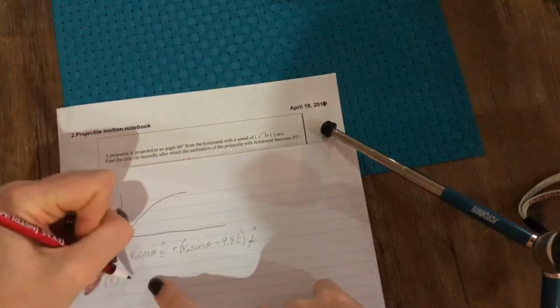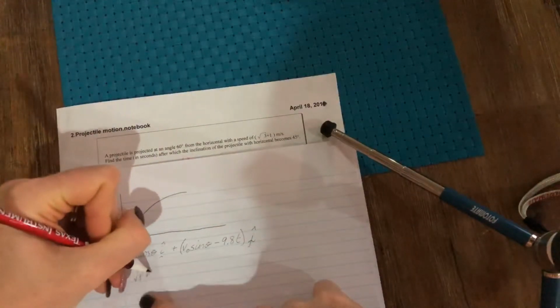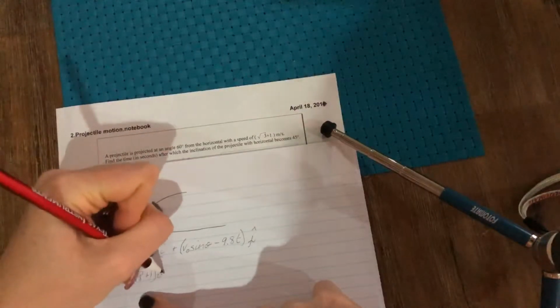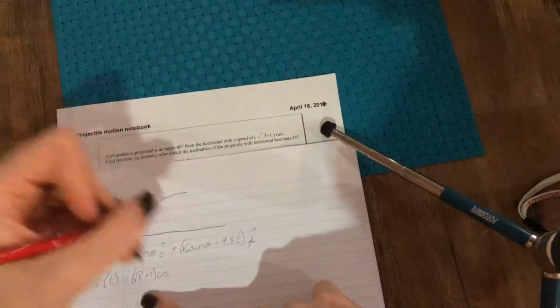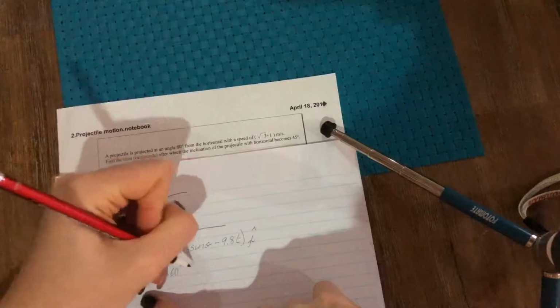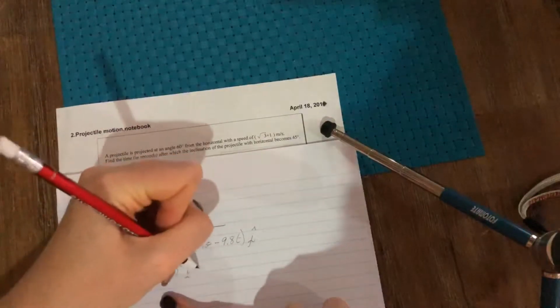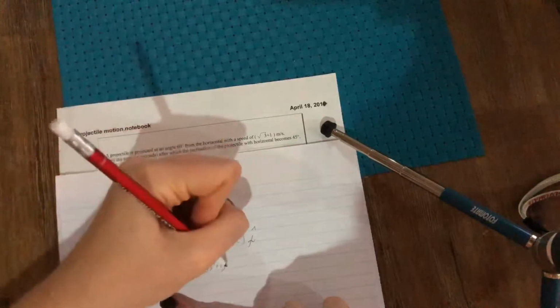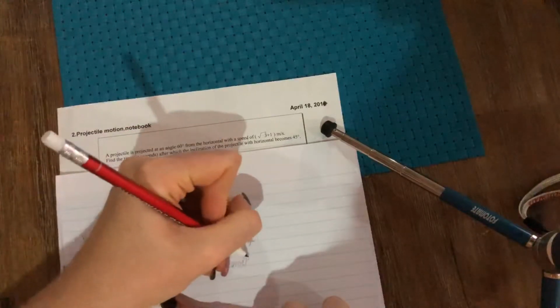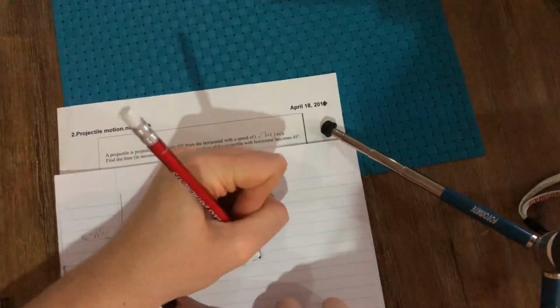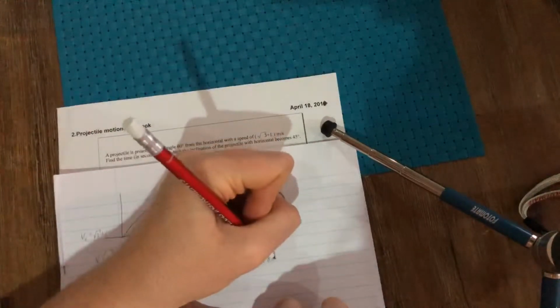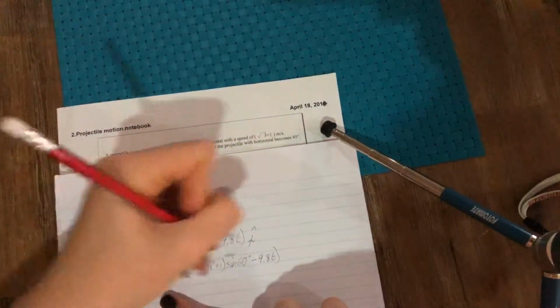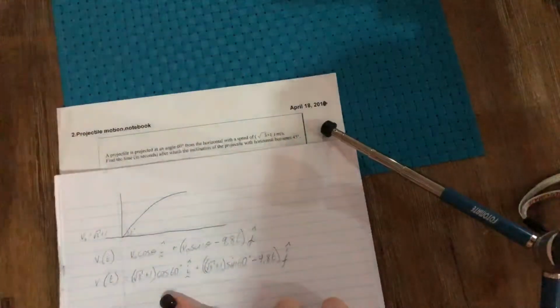So V0 is root 3 plus 1, cos 60 in the I direction, plus root 3 plus 1 sine 60 minus 9.8 t, all in the J direction.